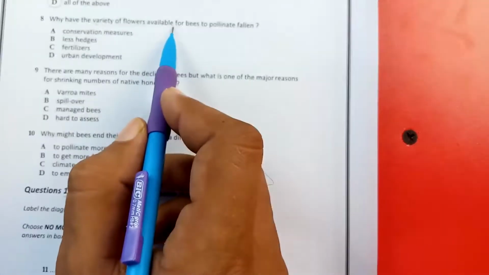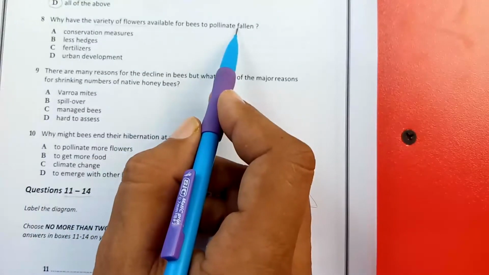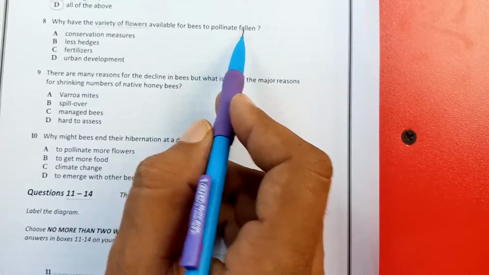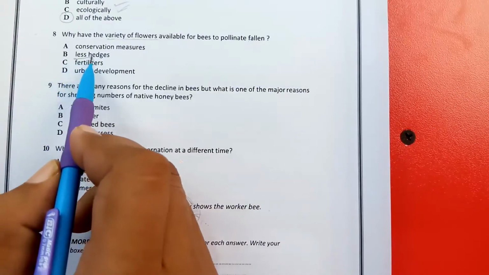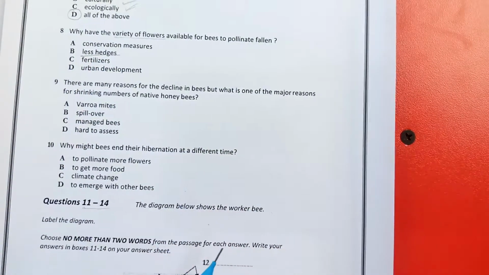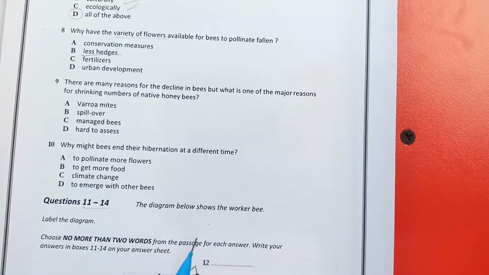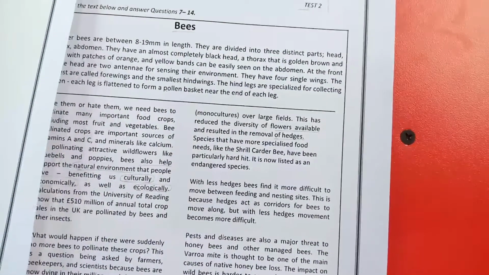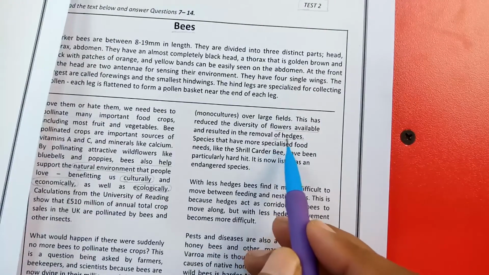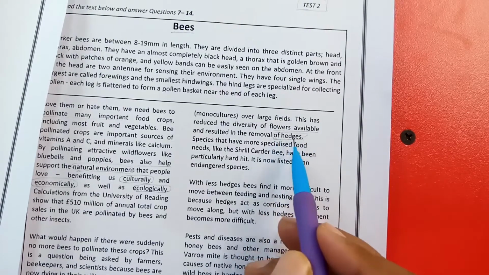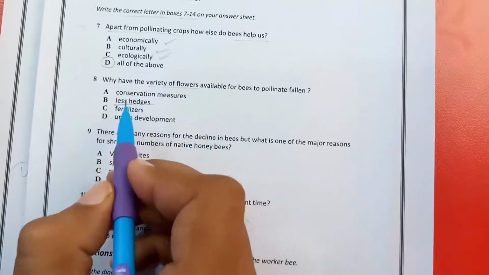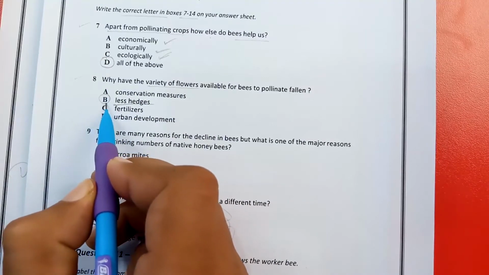The question is, why has the variety of flowers available for bees to pollinate fallen? So this is hedges. Because of the removal of hedges, fewer hedges. So this is the answer, that is answer B.